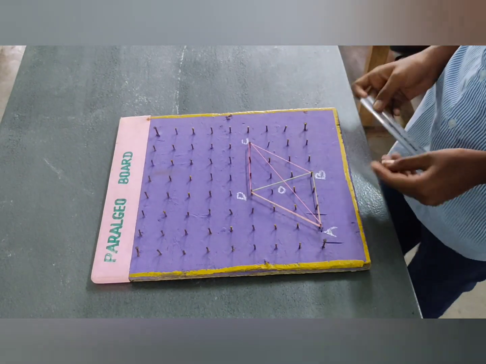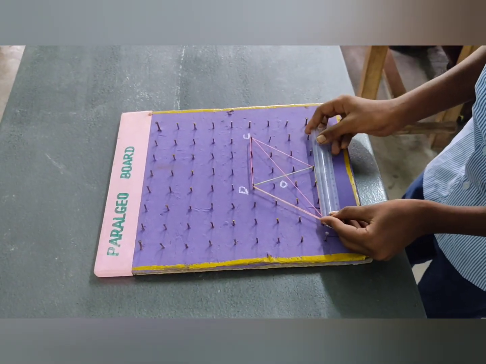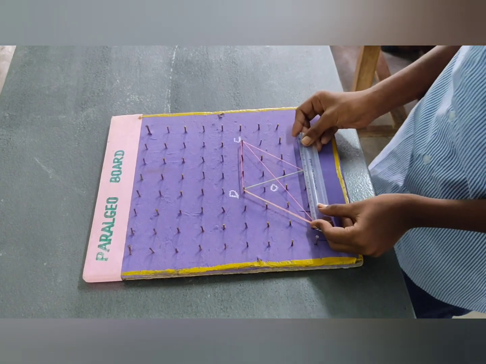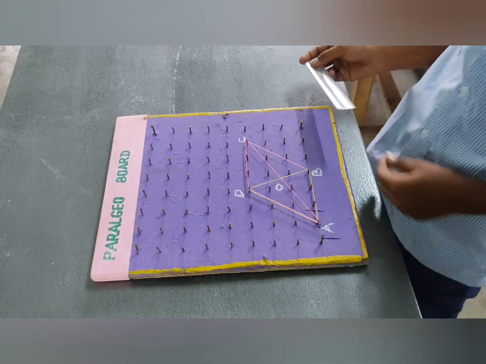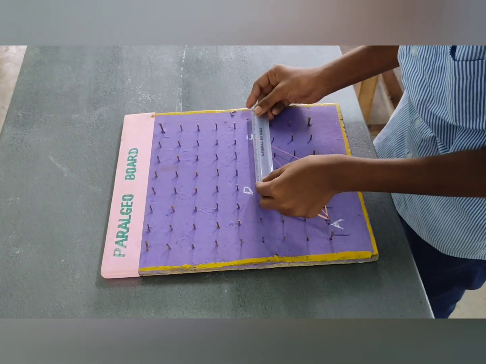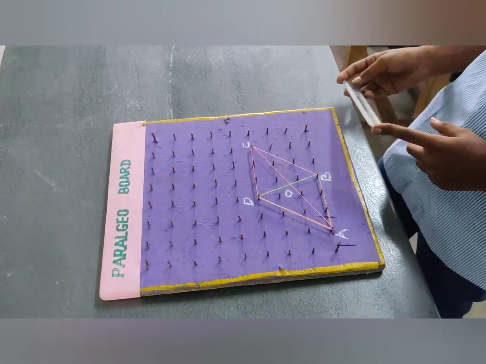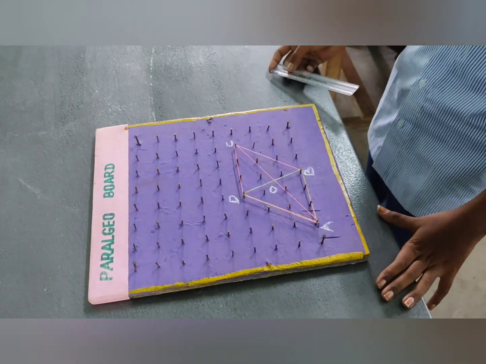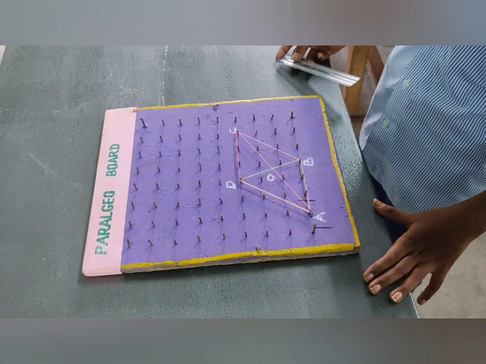Now measure AB. 8.5. Okay, what is DC? 8.5. So both are 8.5 centimeter. It means opposite sides AB and DC are equal.